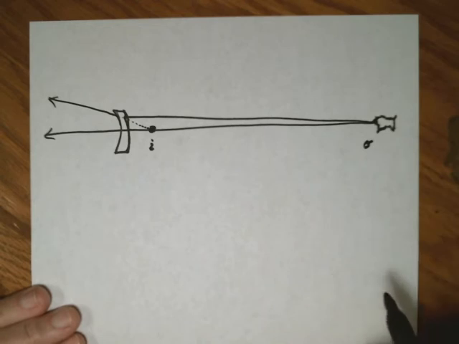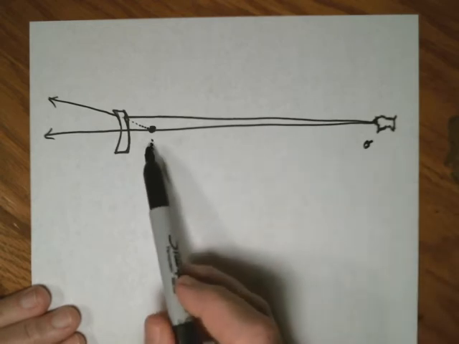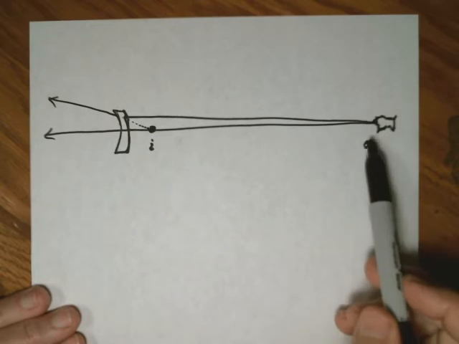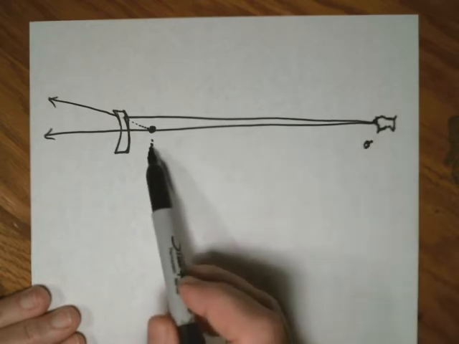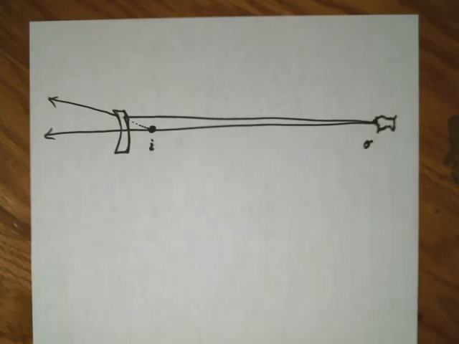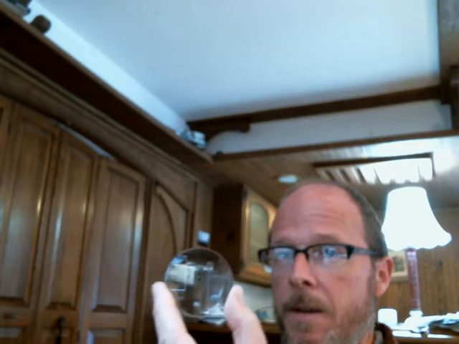And what we see here is that the image is much closer to the camera than the object was, and that's why the camera saw it in focus. Now let's do a couple of examples with this converging lens. If I hold the lens right about here and put my hand back here, you can see that the image of my hand is inverted.